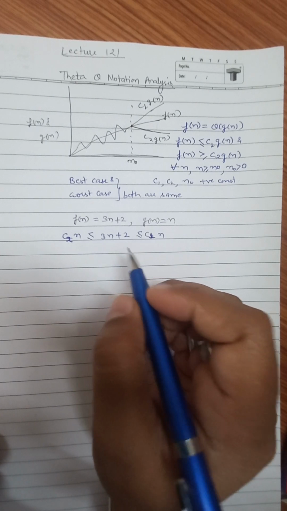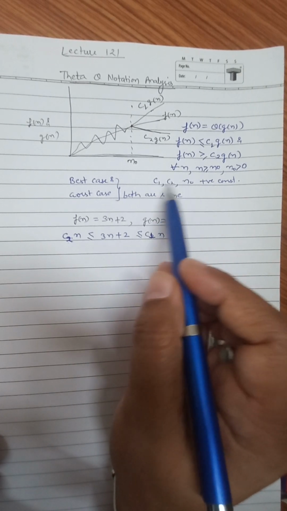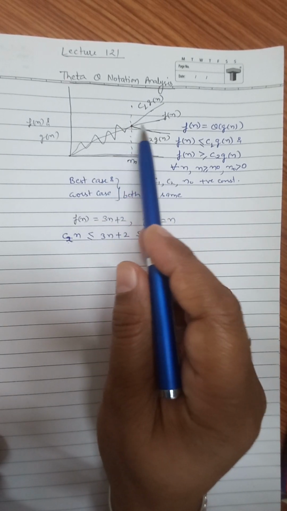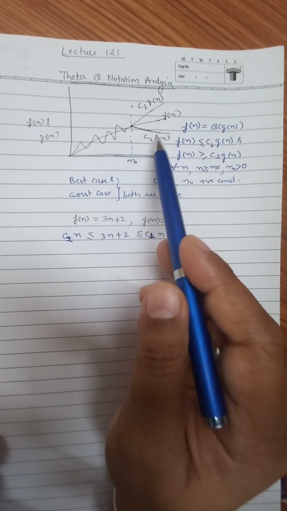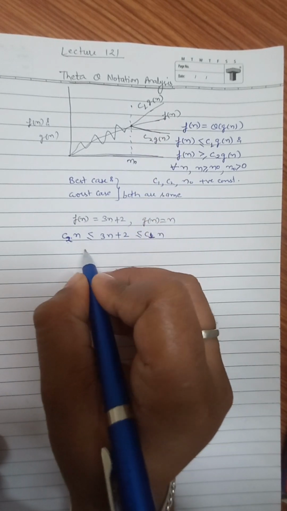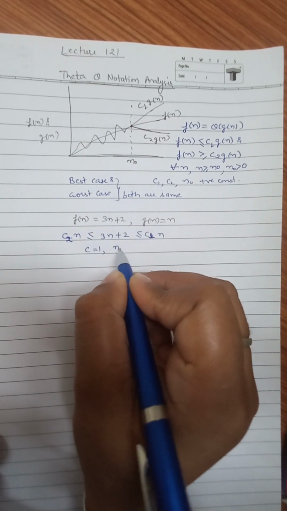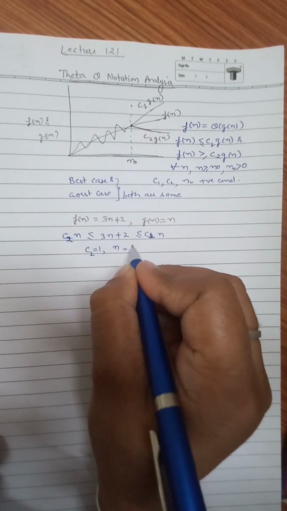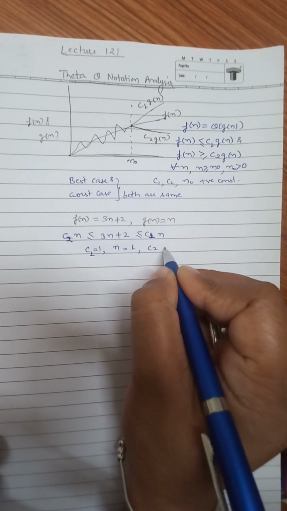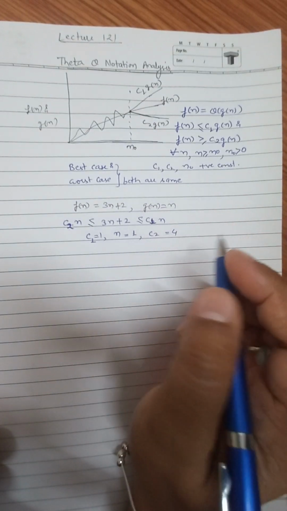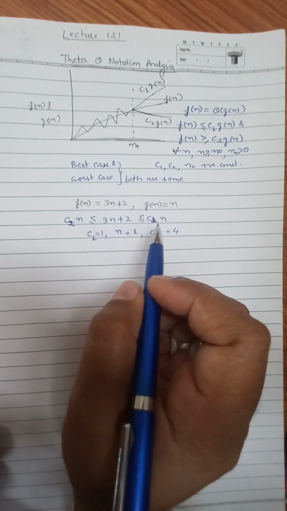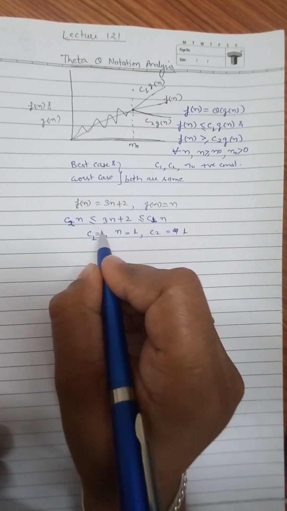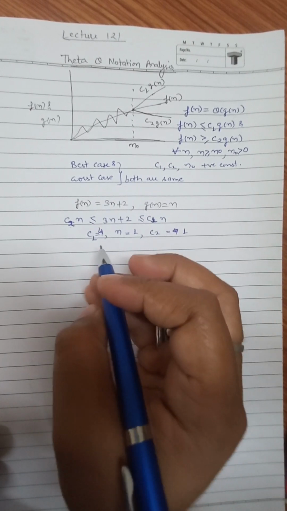Now we need to find C1, C2 and n naught, because all are constants. Before n naught it can be up and down, anything, but after that value f(n) will always remain between C1 and C2. So we need to figure it out. Suppose I am taking C1 equal to 1, n equal to 1, and C2 equal to 4. Or rather, C2 is equal to 1 and C1 is equal to 4. So what is the value here?